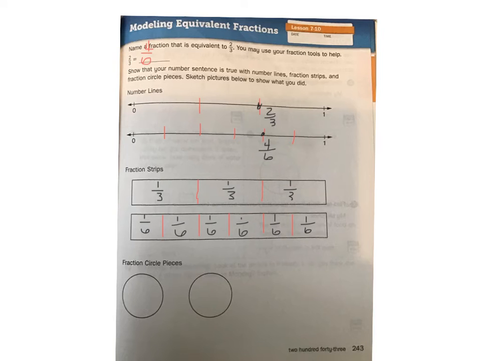Okay, and then finally you're going to shade to show your justification. So this one's going to be a little bit transparent. So I'm going to shade 2/3, and then I'm going to shade 4/6 to show that the same amount is shaded.